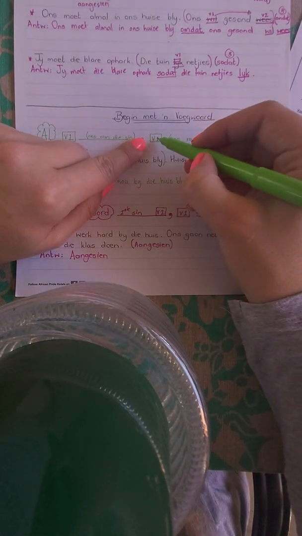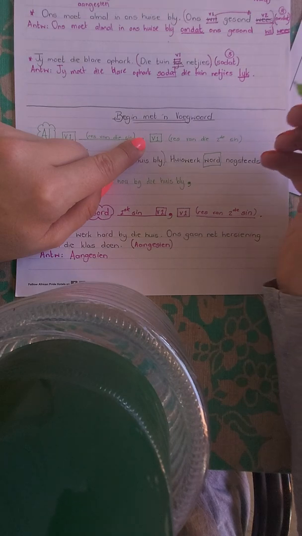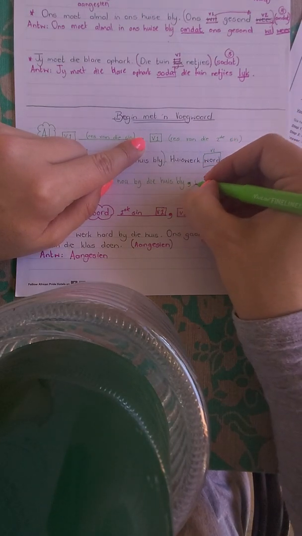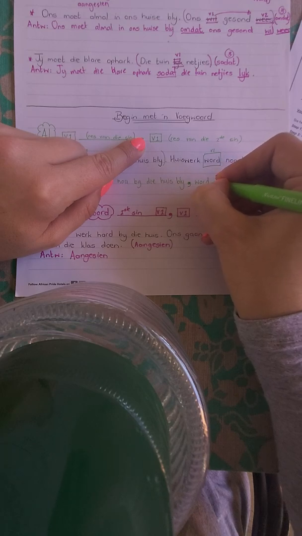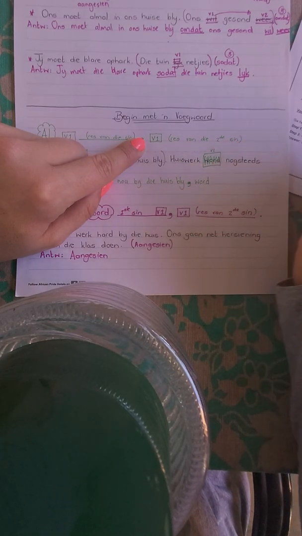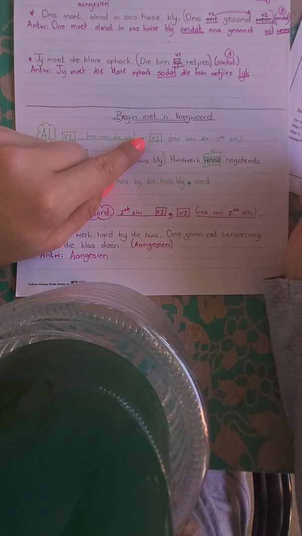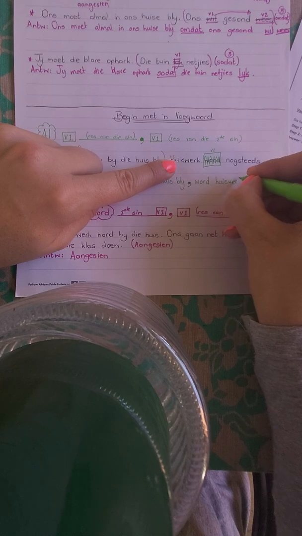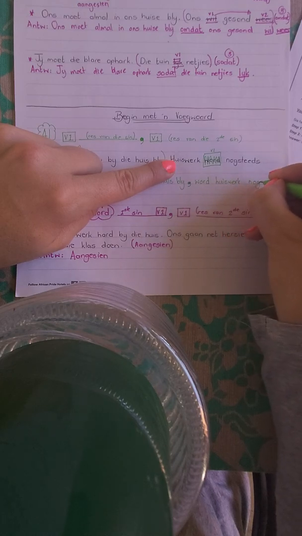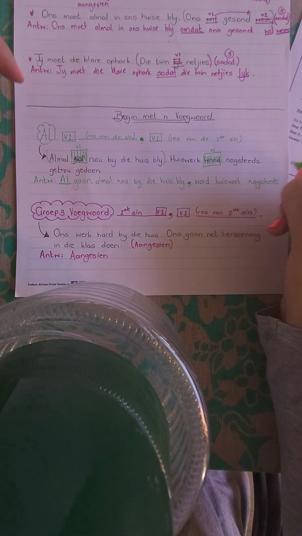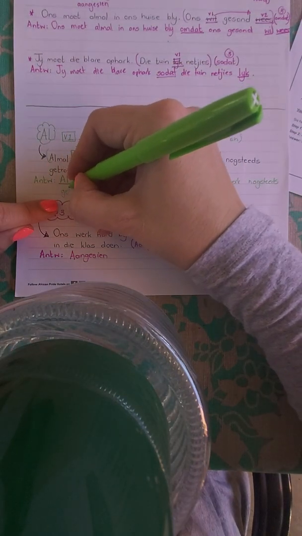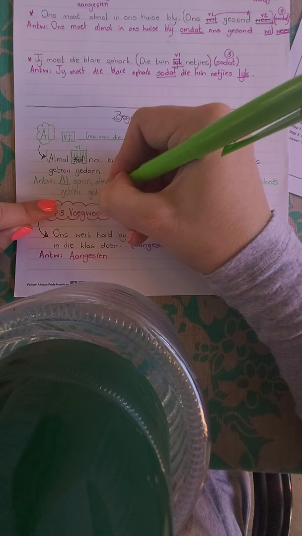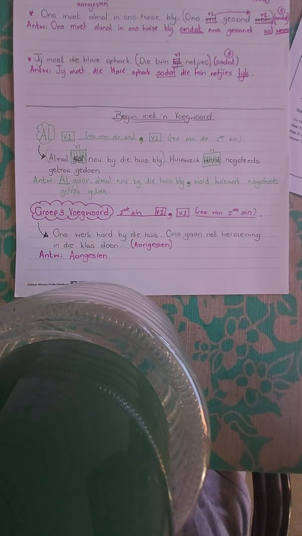Now I need to continue with verb 1 of the second sentence and then the rest. So verb 1 in this sentence is word, so I write down word. Cross out word because I've used it, and then write down whatever is left in the order that it appears. Huiswerk, nog steeds, getrou, gedoen. Full stop. And that's all there is to it.